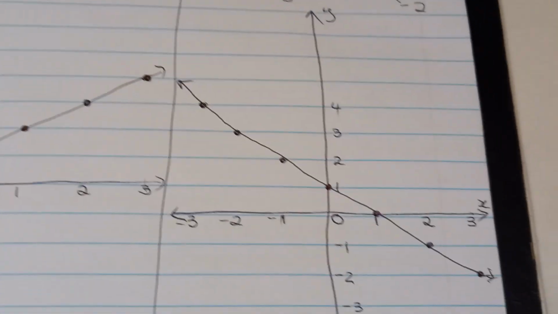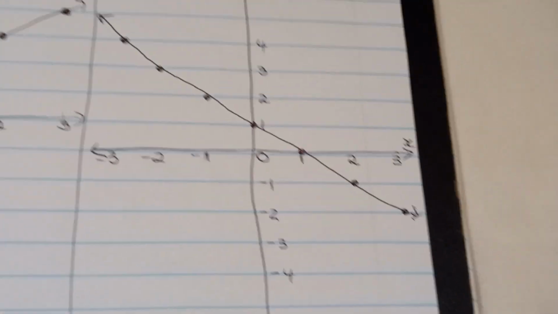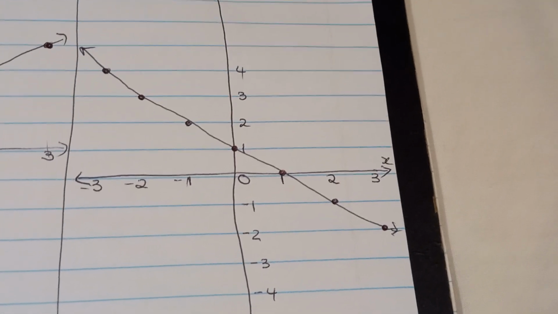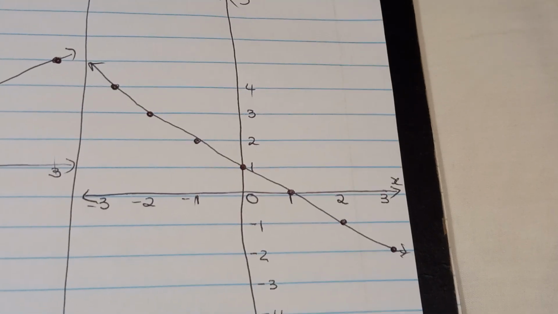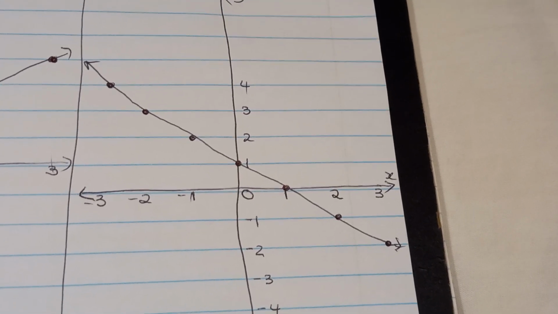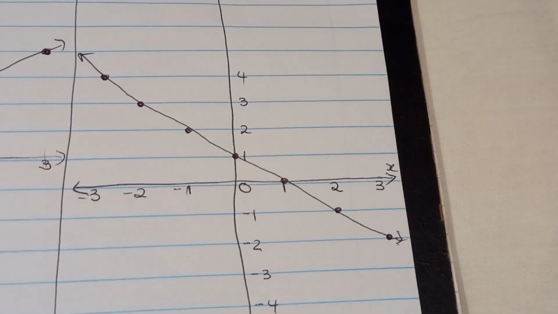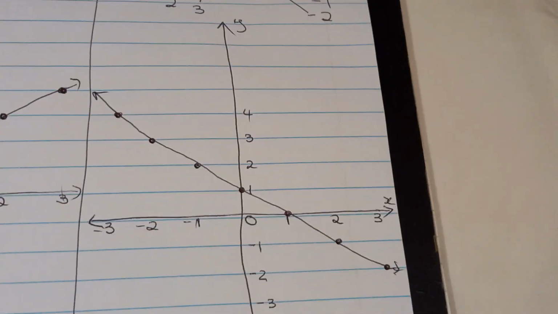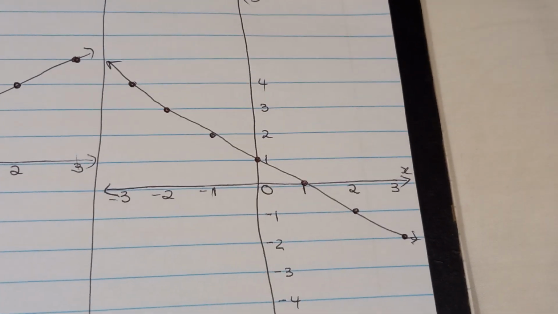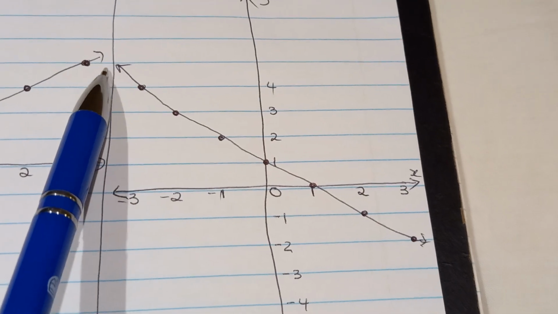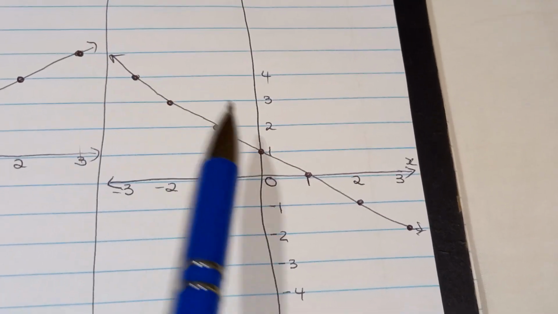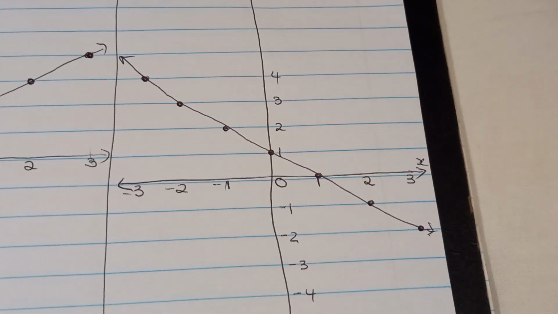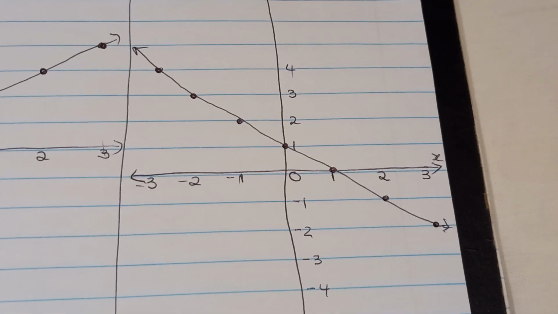So ngamanye amagama, if bakunikeze this graph and they say to you, find the gradient of that line, you know before uyenza ukuthi it must be negative if it slopes from left to right. Uyazazela nje ukuthi okay, i negative.